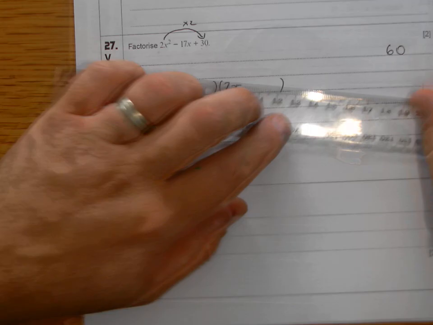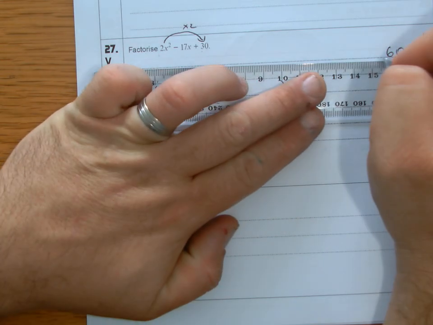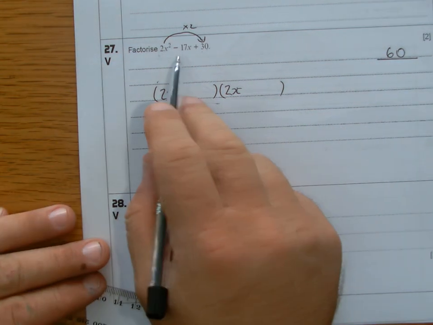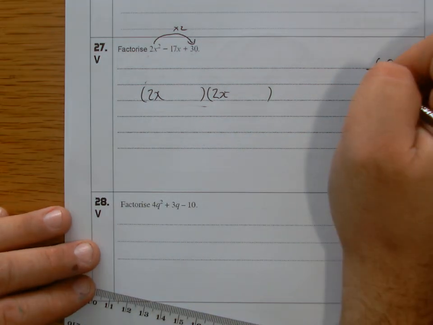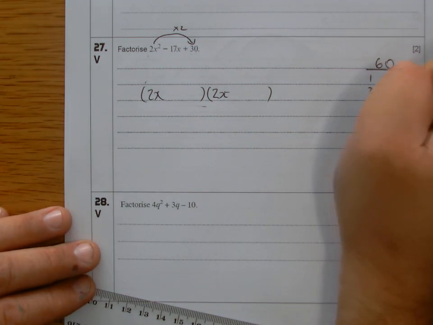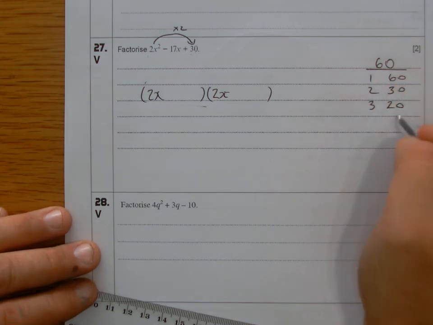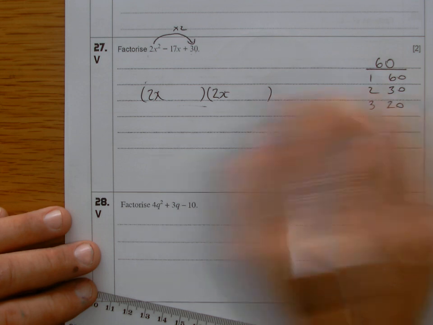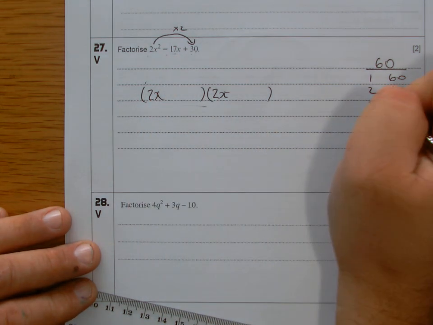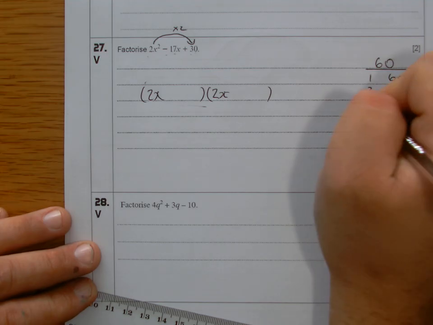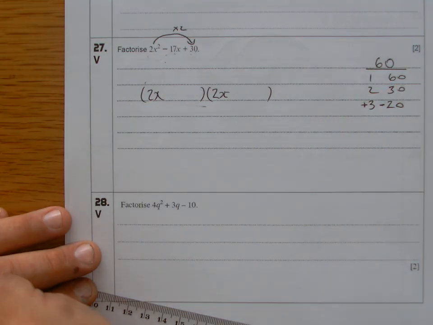So I need now to come up with a pair of numbers that times to give 60. And of course then we need to get them to add up to give this. So if you think about pairs, right, 1 and 60, 2 and 30, 3 and 20, and in fact I'm going to stop because 3 and 20 is looking good to get minus 17. So if you make that a minus 20 and then add 3, that will take me to minus 17.